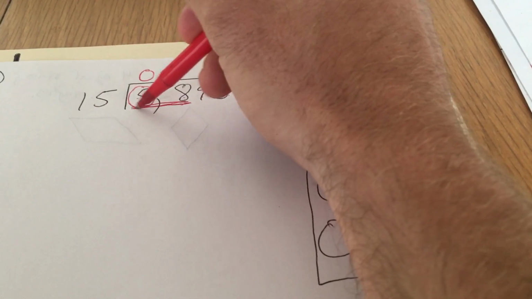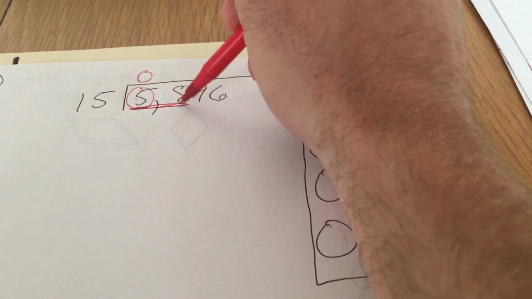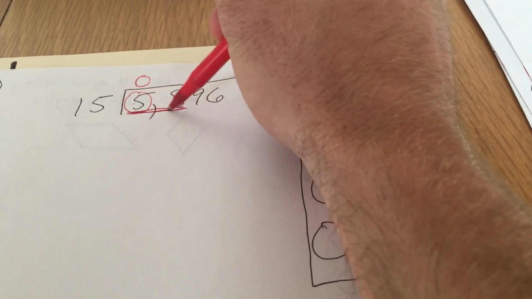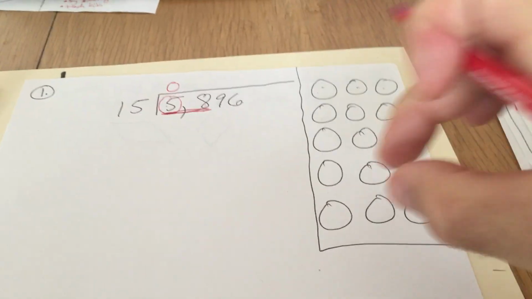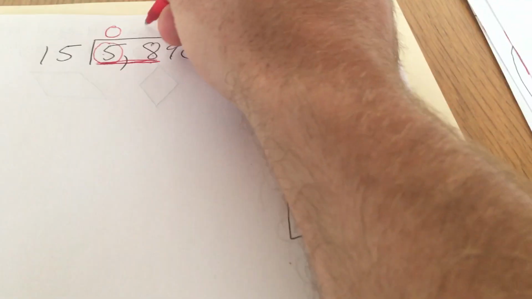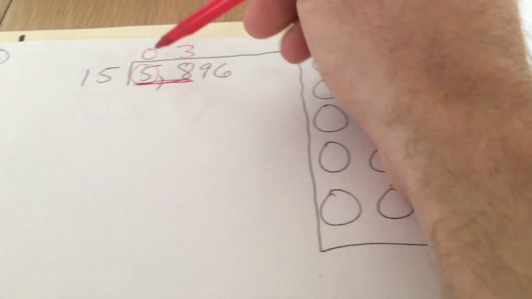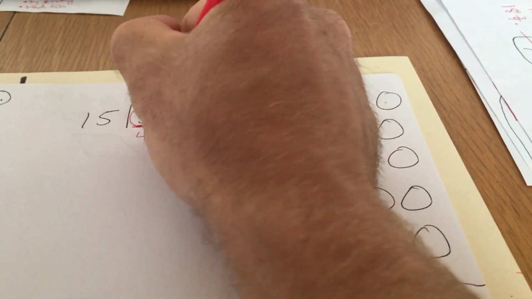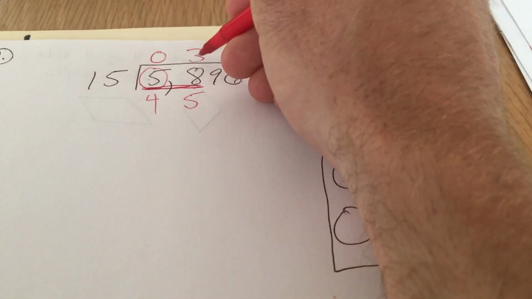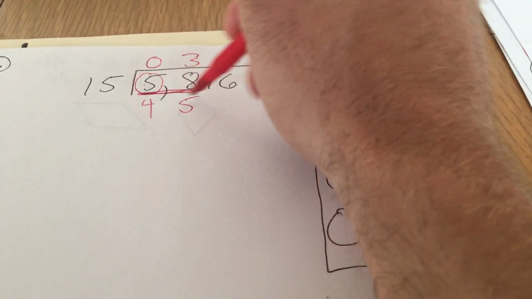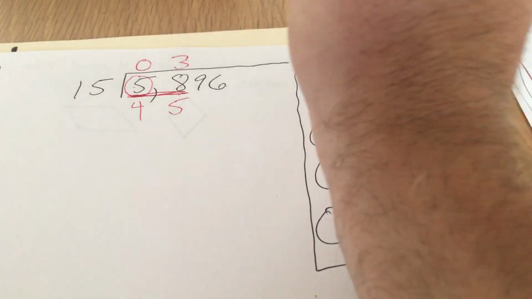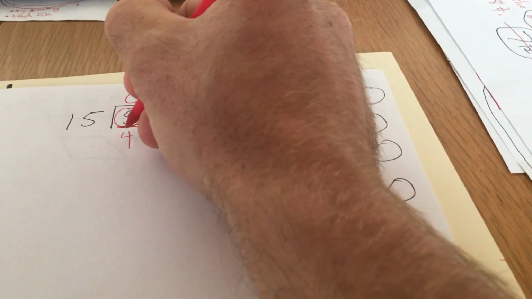So now we're going to look at this whole thing as 50 hundreds plus these 800s, and we're going to split those 58 hundreds into these 15 groups. Okay? And we could put 300 into each of those groups, because 3 times 15 is 45. 4 times 15 would be 60, and we only have 58 hundreds. We don't have 60 hundreds, so we've got to use 3 here. So 3 times 15 is 45, then we subtract, we have 13 left.